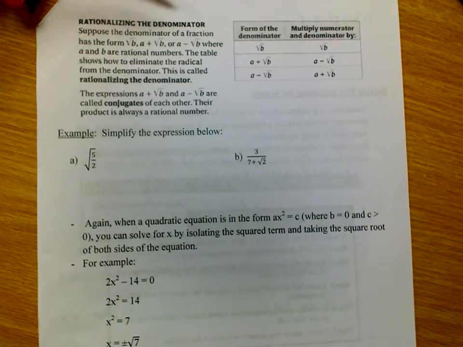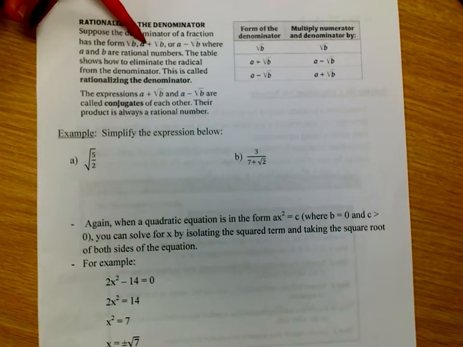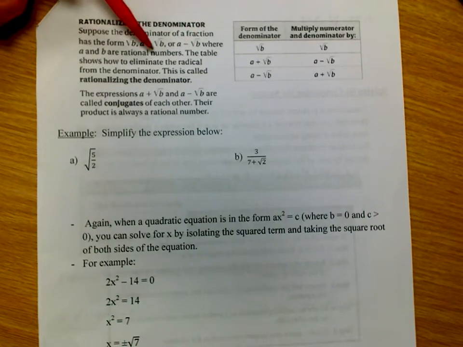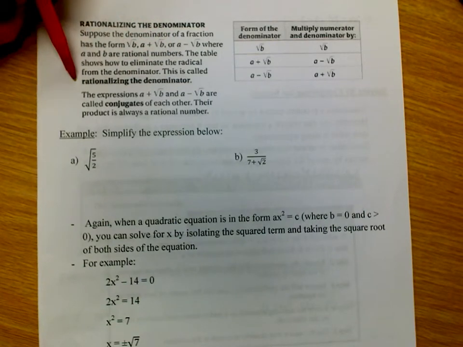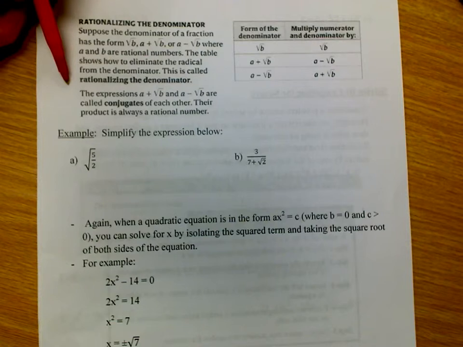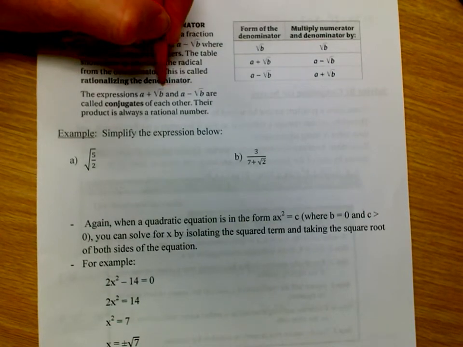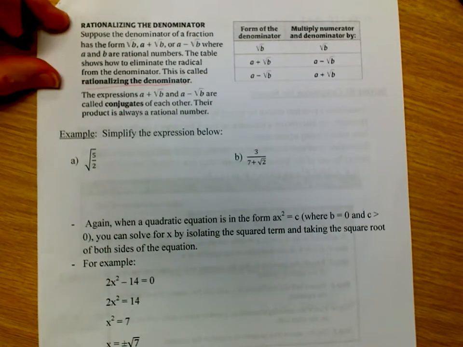So suppose the denominator of a fraction has the form square root of b, or a plus the square root of b, or a minus the square root of b, where a and b are rational numbers. The table shows you how to eliminate the radical from the denominator. This is called rationalizing the denominator. And if after watching these two examples you need some more examples, I would go to Khan Academy and type in this phrase, and it will bring up some other videos and other examples for you.